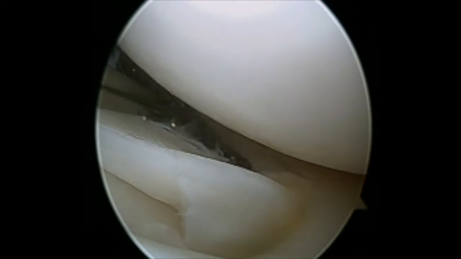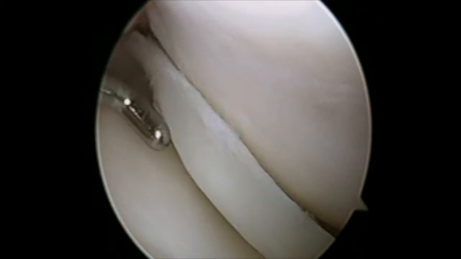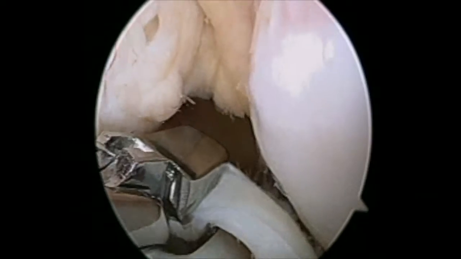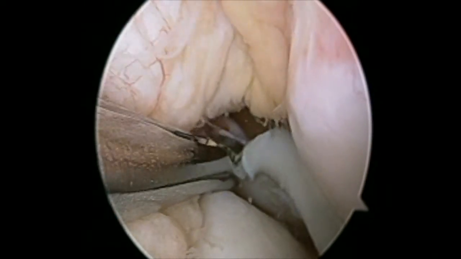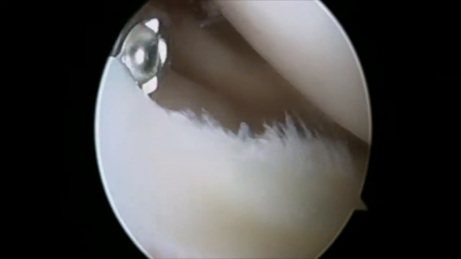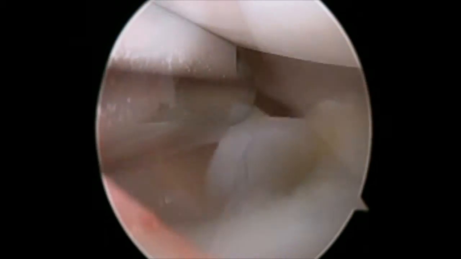Here is a video of a posterior horn partial bucket handle tear of a lateral meniscus. This tear is in the white zone and therefore will be removed. I am clipping off the torn fragment and taking a shaver to then debride the remnant.